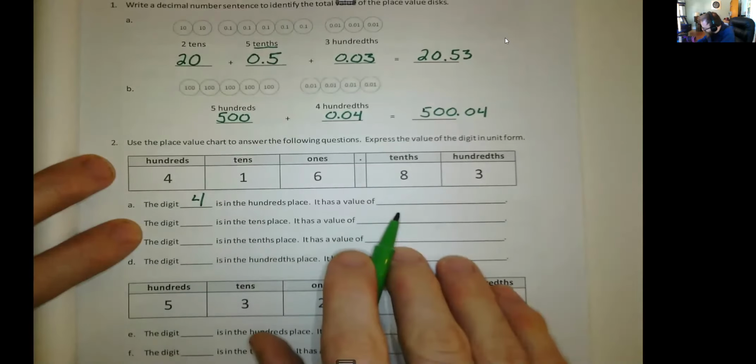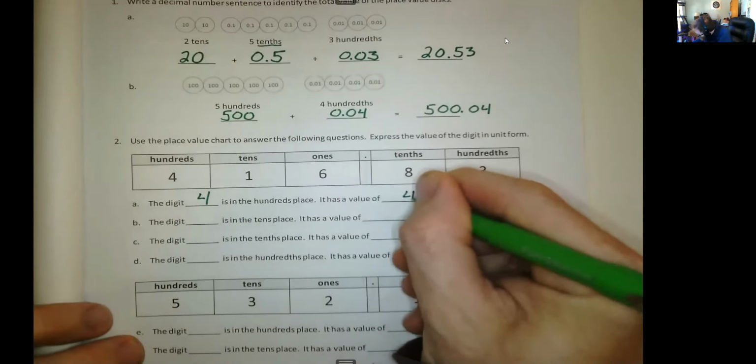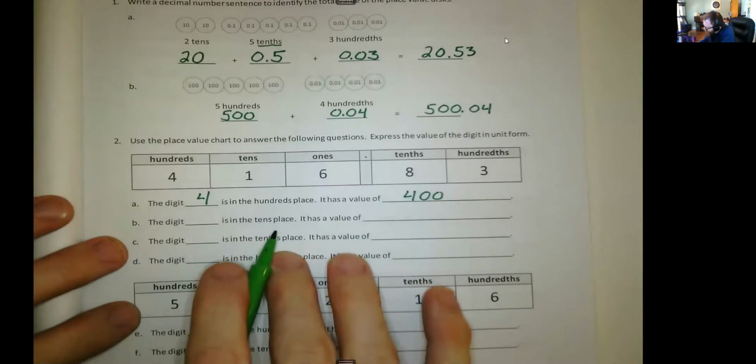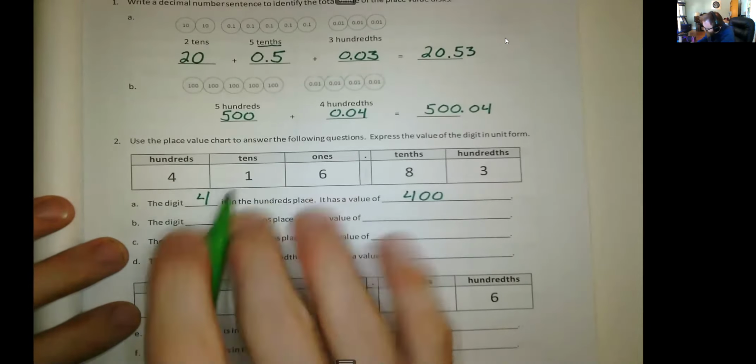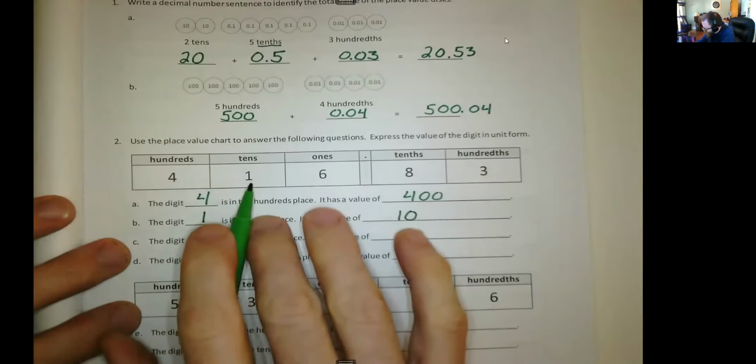It has a value of not actually 4, but because it's in the hundreds place, that 4 represents and is worth 400. The digit blank is in the tens place. Go to the tens place. The digit is 1. It has a value of 10. Because a 1 in the tens place is really saying 1 times 10. So it is worth 10.